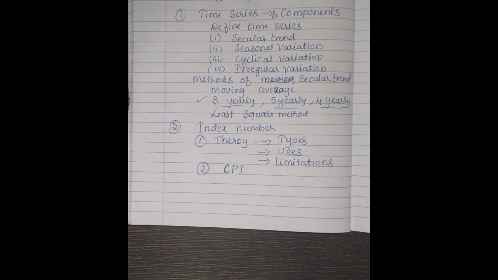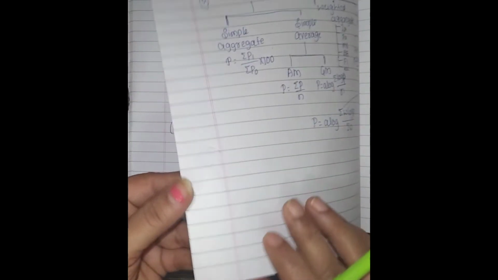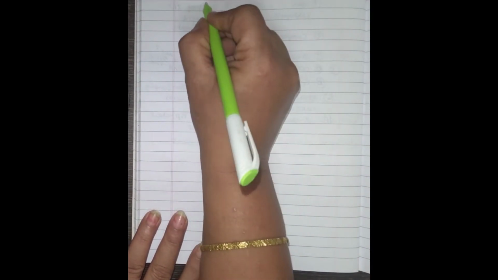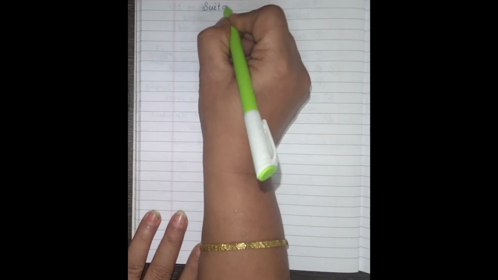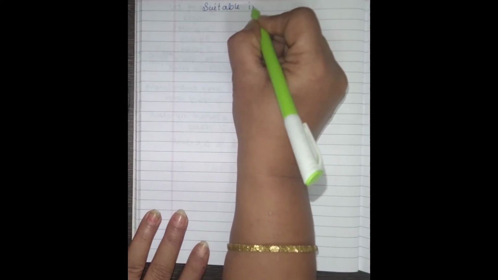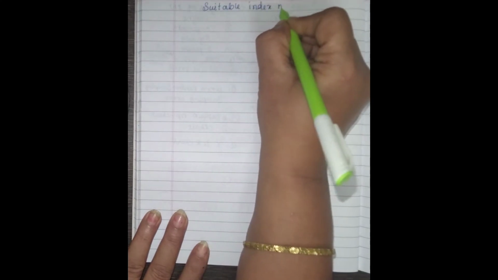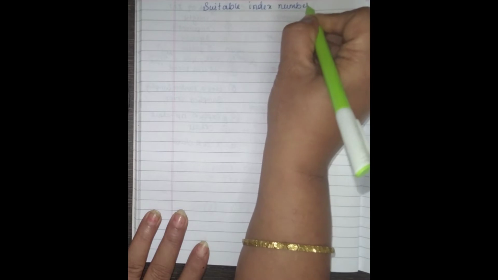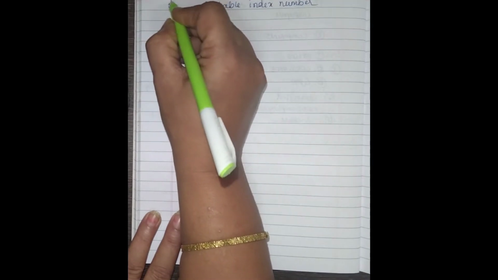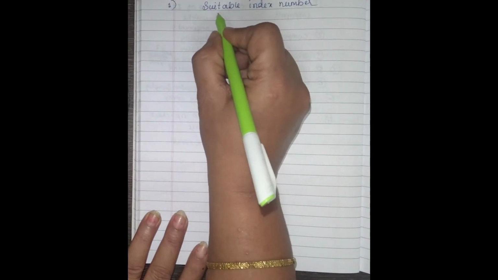If they are asking for a suitable index number, a suitable index number means Laspeyres.